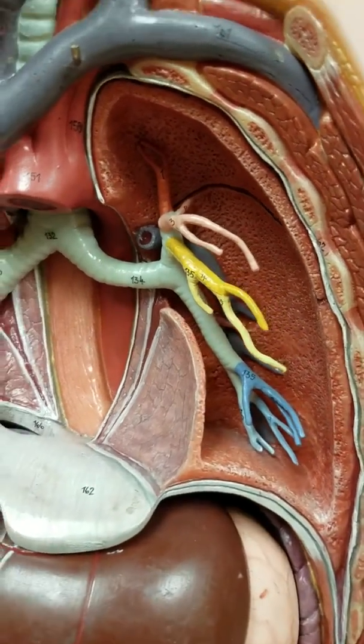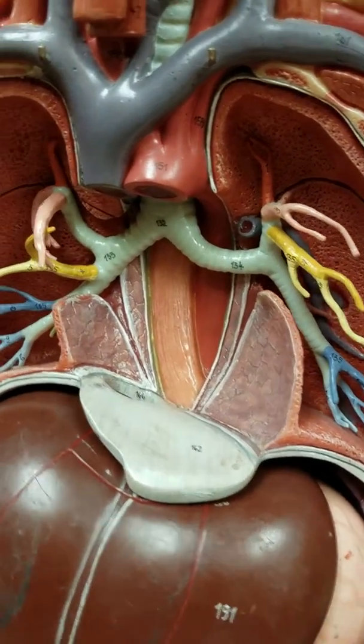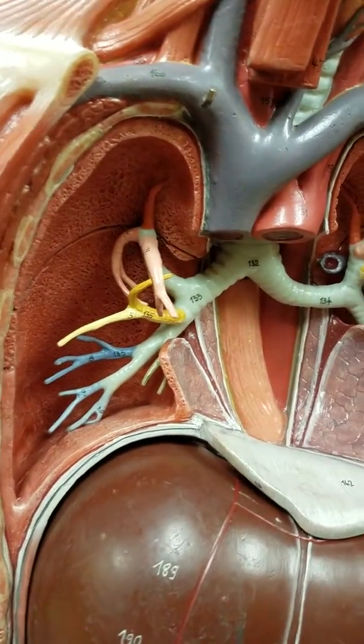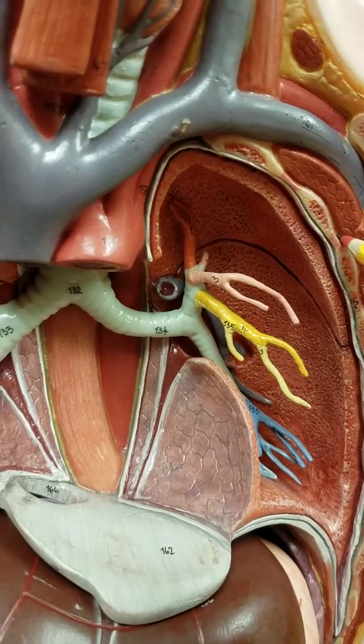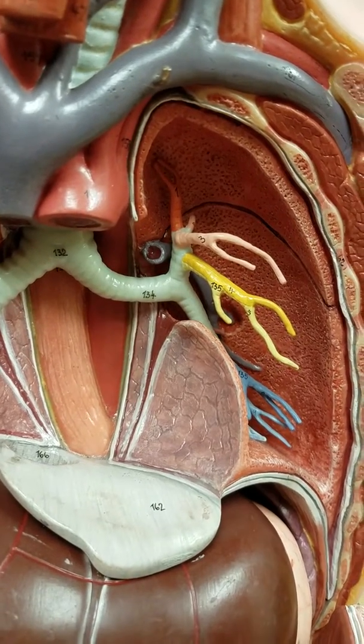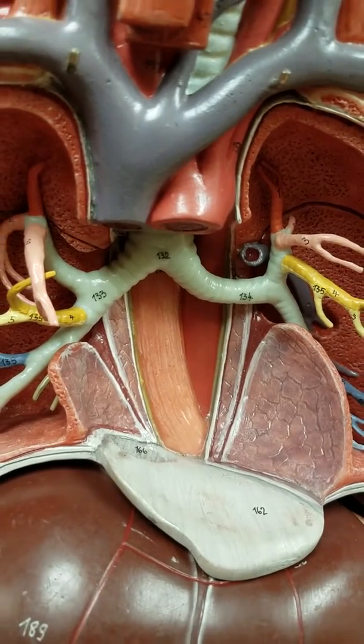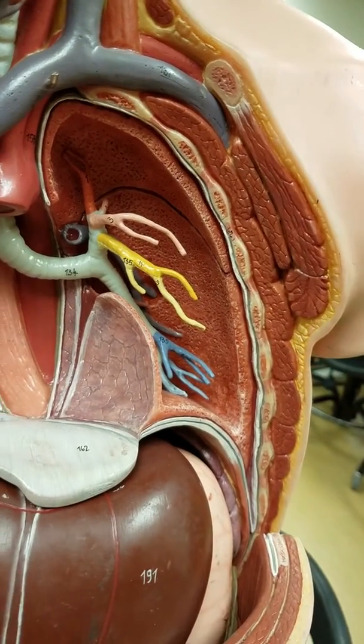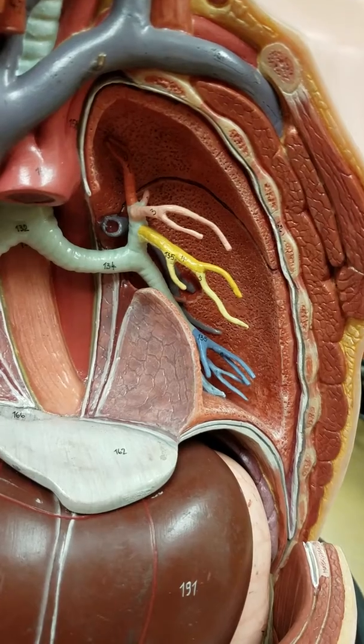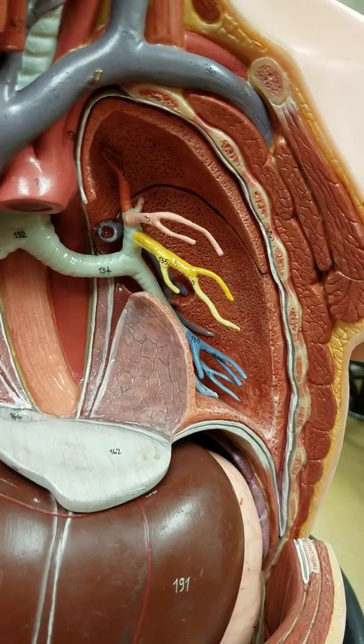Now, some other associated muscles that we might discuss would be the intercostal muscles. So in between the ribs here, we see little intercostal muscles. They help with ventilation as well. And that's probably all we need to go through with the general anatomy for today.